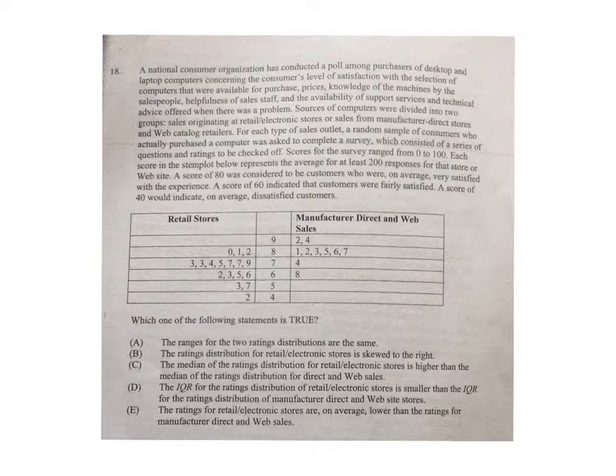Okay, let's take a look at the question. Which one is true? Okay, the ranges for the two ratings distributions are the same. Well, if you look at it, that's the high minus the low. So 94 minus 68 versus 82, which is the high, and 42, which is low. If you subtract those, you get a number that is definitely different.